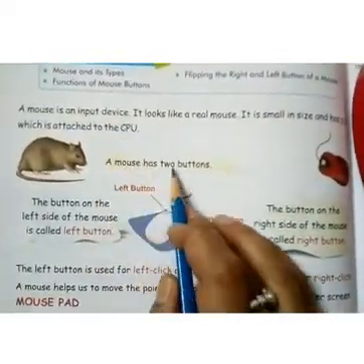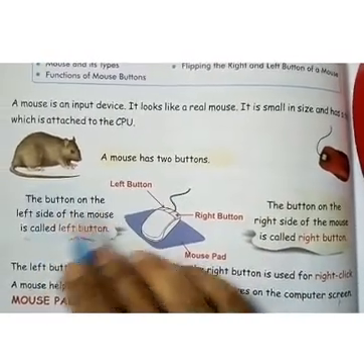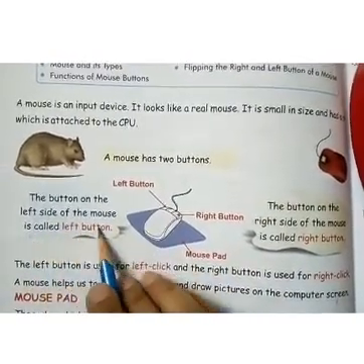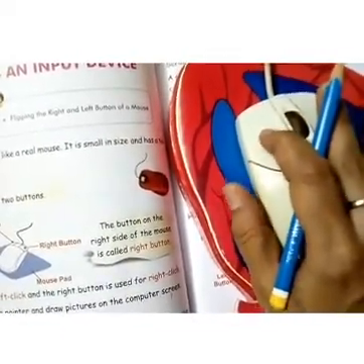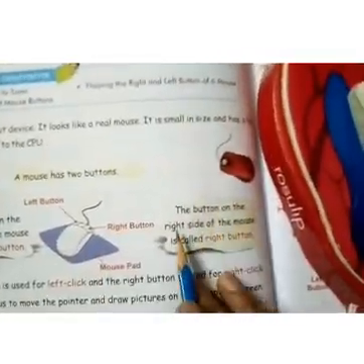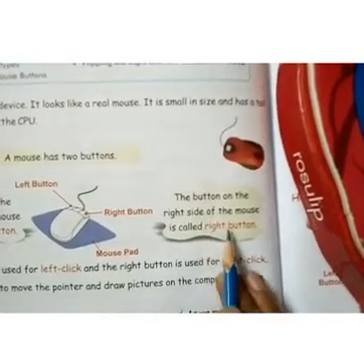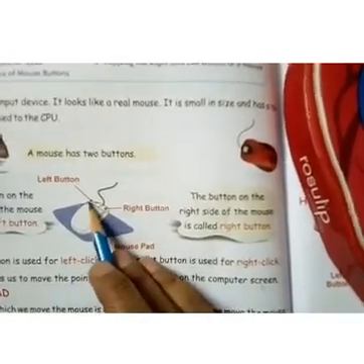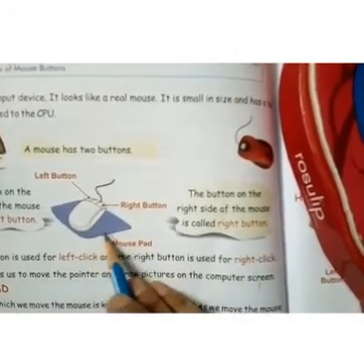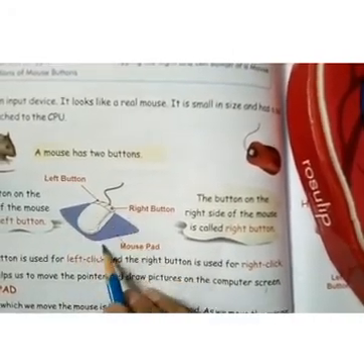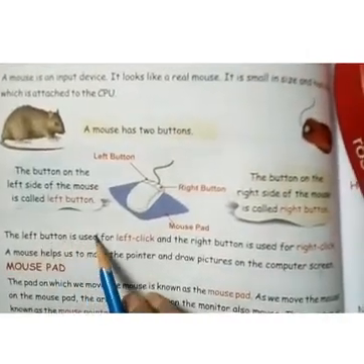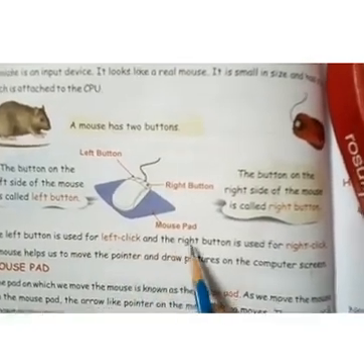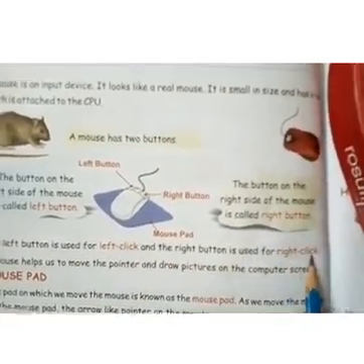A mouse has two buttons. The button on the left side of the mouse is called the left button, and the button on the right side of the mouse is called right button. This is the right button, this is the left button, and here on this blue mouse pad a mouse is kept. The left button is used for left click and the right button is used for right click.